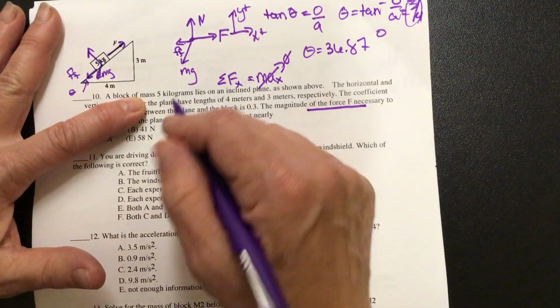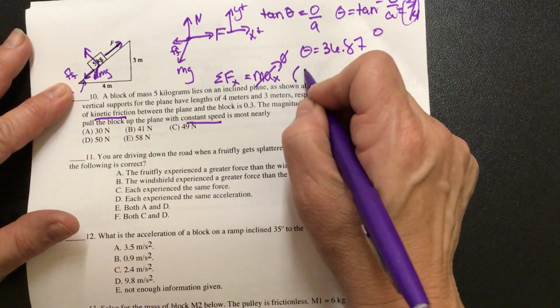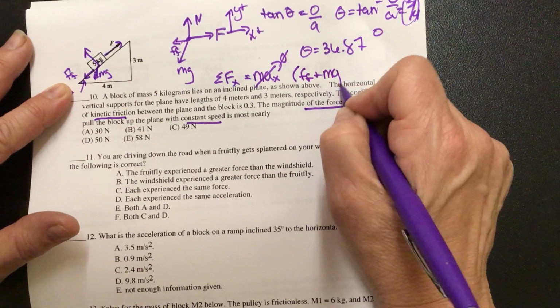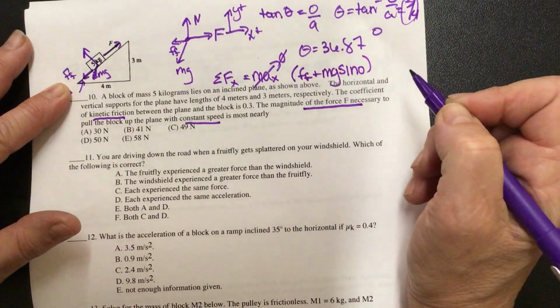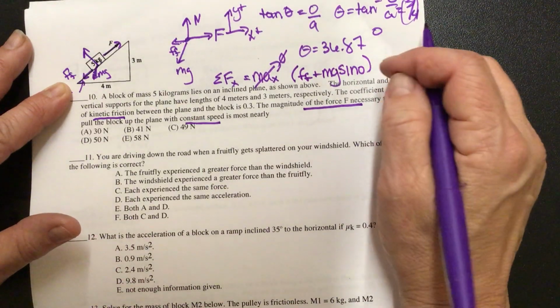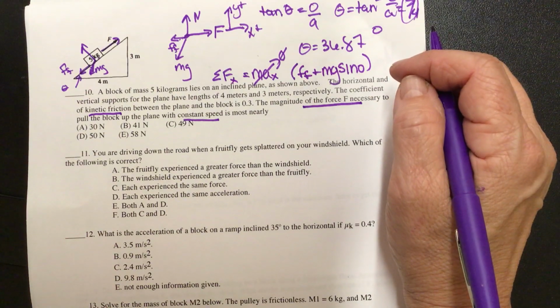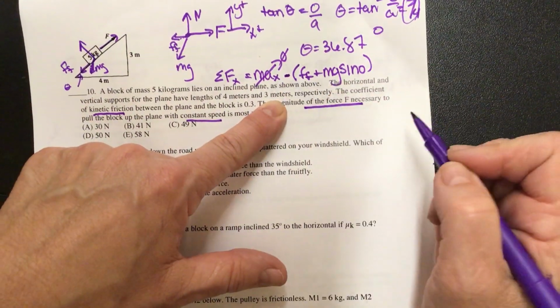All right, so the 2 forces pulling down are the force of friction and the x component of the weight pulling down, which is mg sine theta. Both of those are pulling down, right? Yes? Yes. Okay, and we've defined this as the negative direction. So I'm putting a negative sign in front of them.